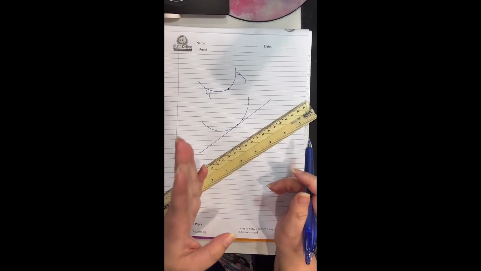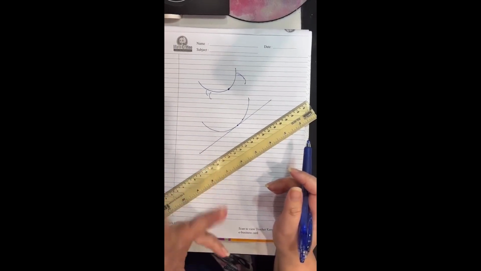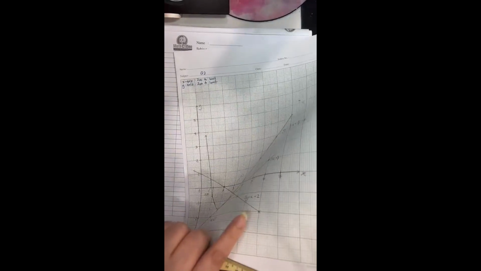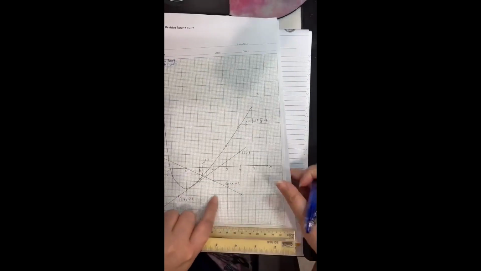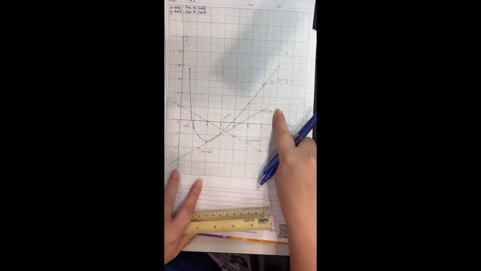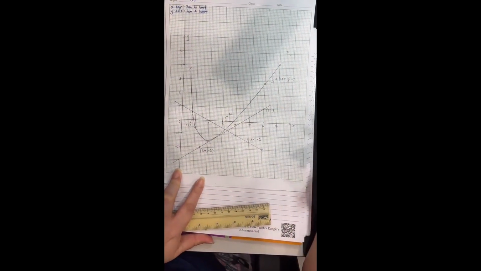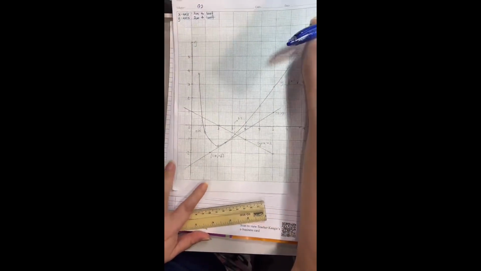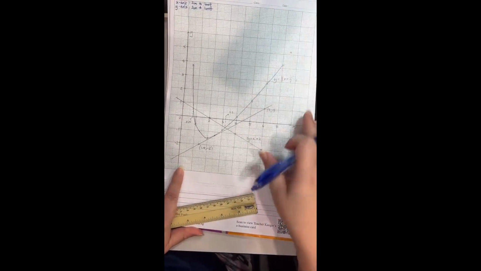You touch the point, understand? Touch only, touch only. So over here, back to this question. I already drew the line. After you draw the line, to find the gradient, you use back the y1 minus y2 over x1 minus x2. So after I draw the line, I need to find 2 points.